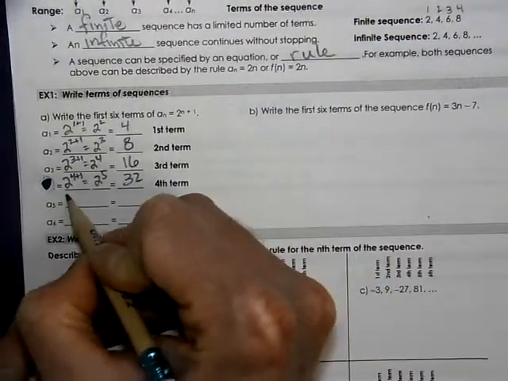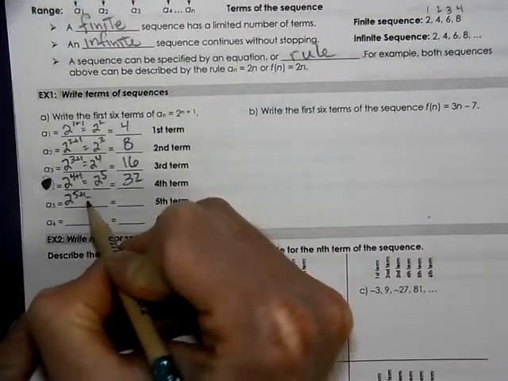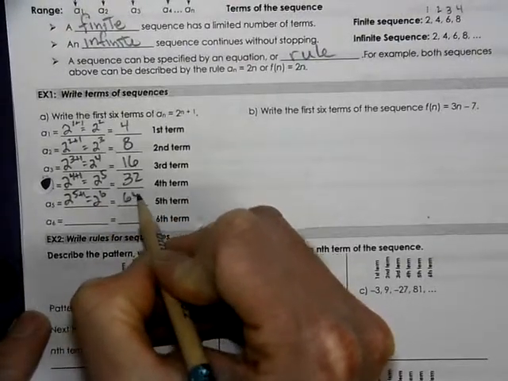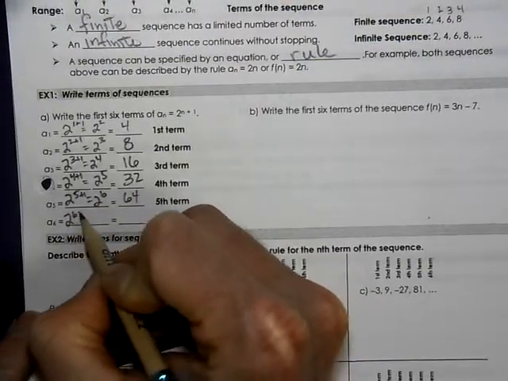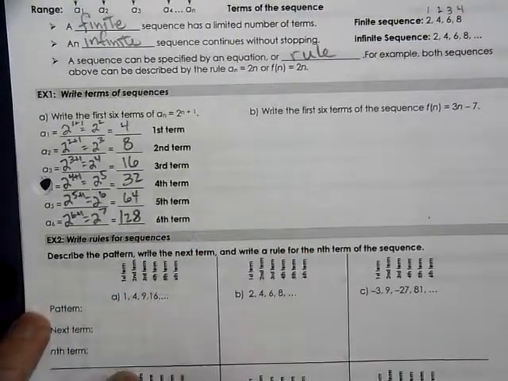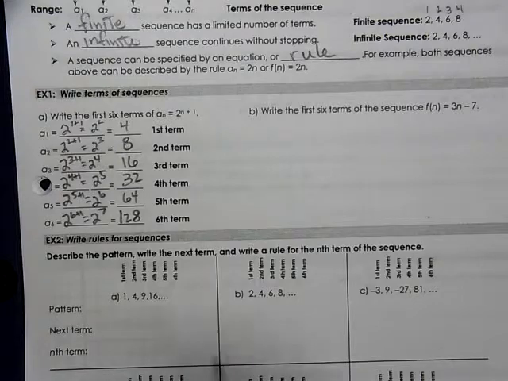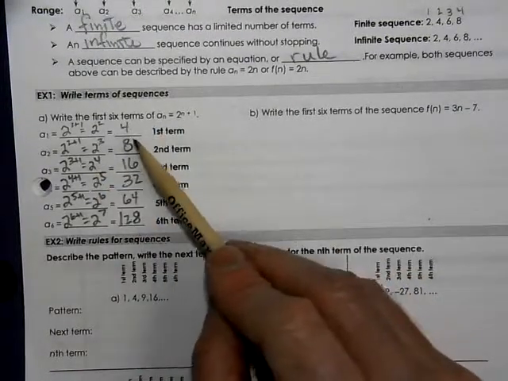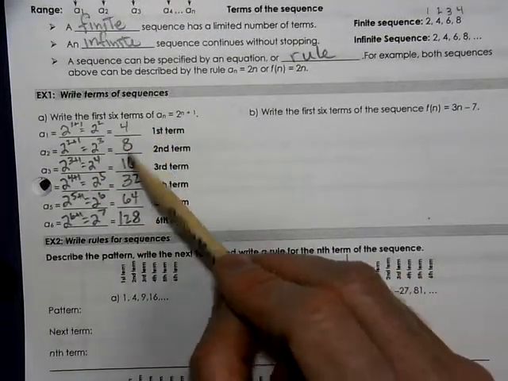We get 32, 64, and 2 to the 7th is 128. So we followed the rule to write out the first 6 terms of our sequence.